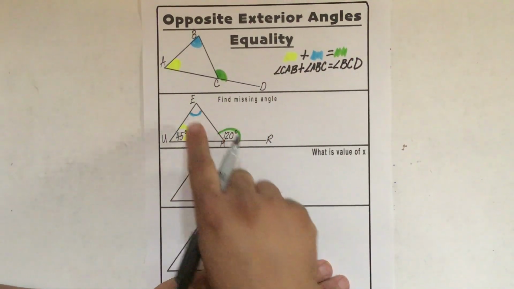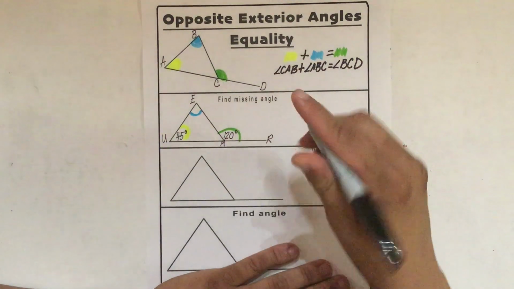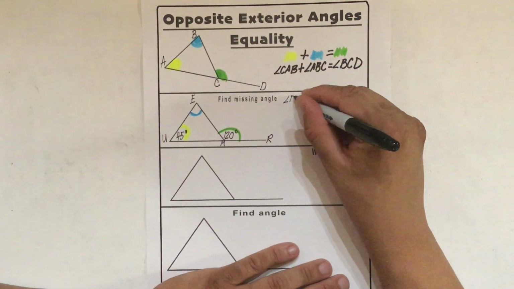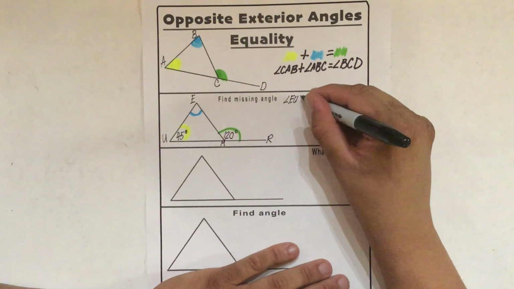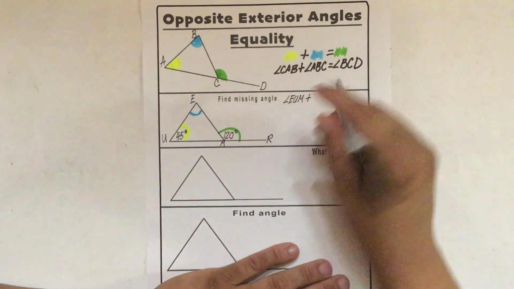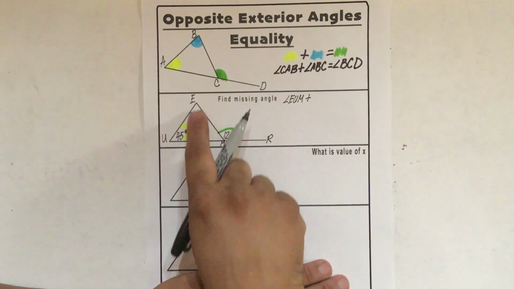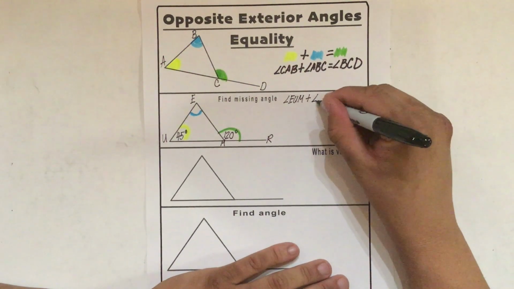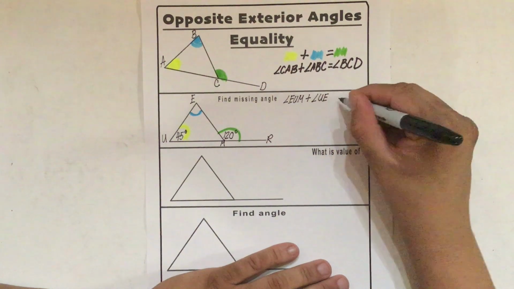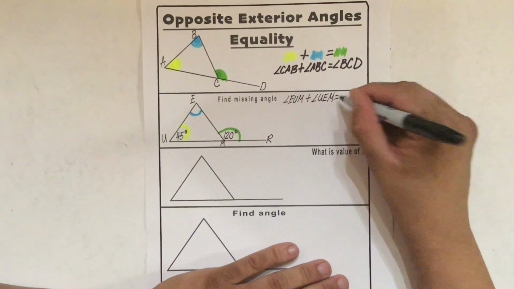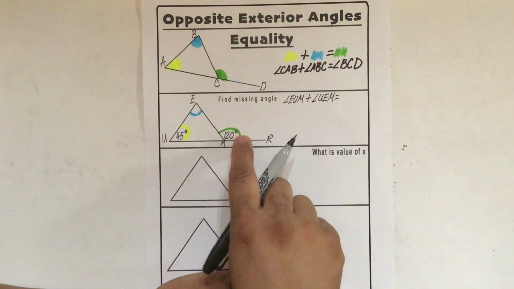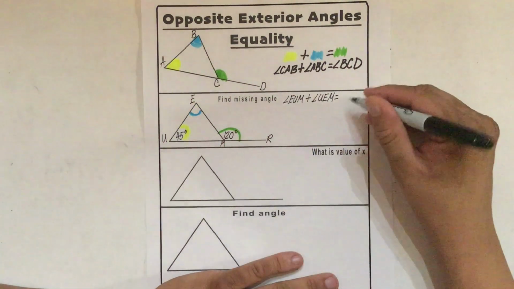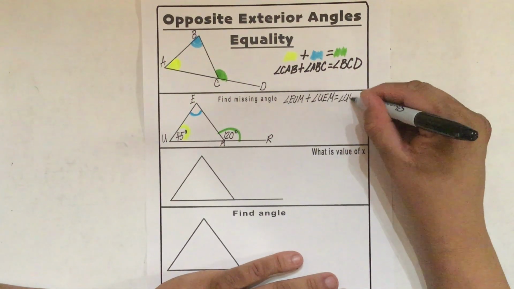Yellow is angle EUM. So angle EUM plus the blue angle, which is E in the middle, angle UEM, is equal to the green angle, which is UMR, angle UMR.